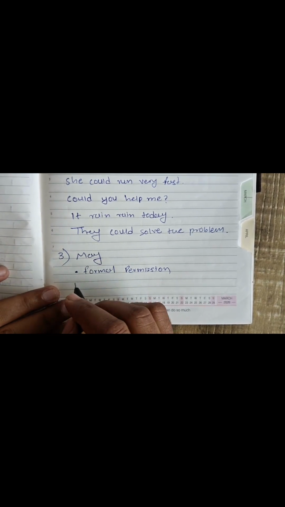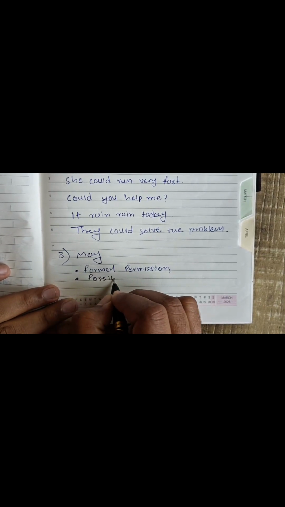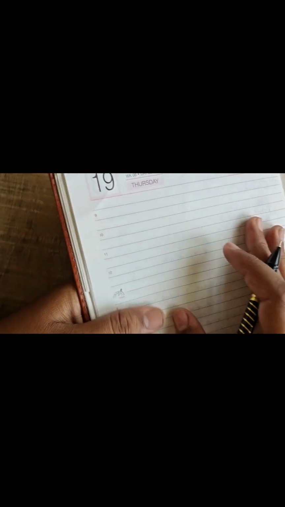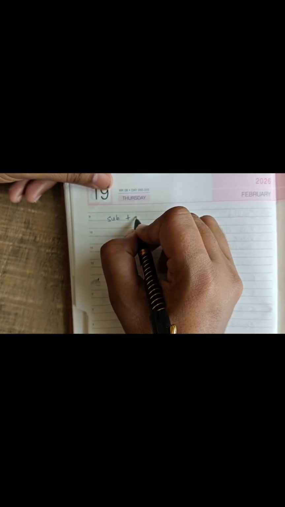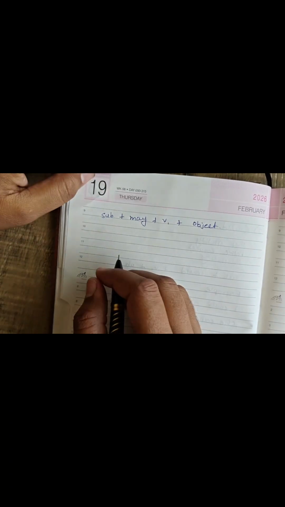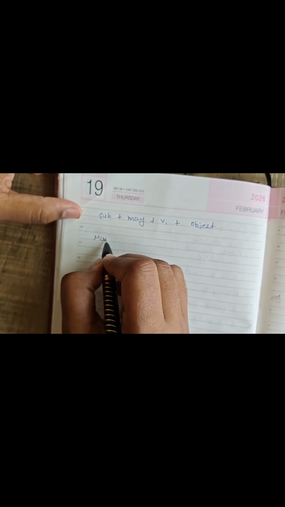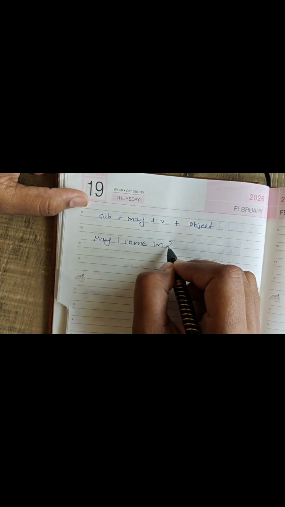The helping verb can we were using for informal permission. Possibility. Okay, so the structure remains the same. Subject plus may plus v1 plus object. Okay, so let us see some examples using the may helping verb. May I come in? This is the most common example. May I come in? And it is a formal way of asking.